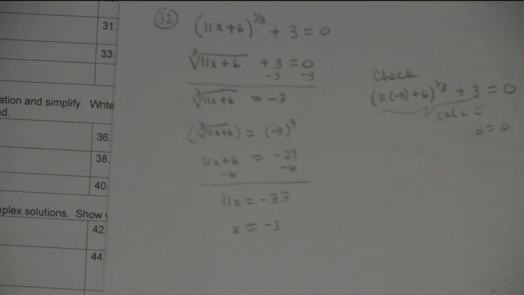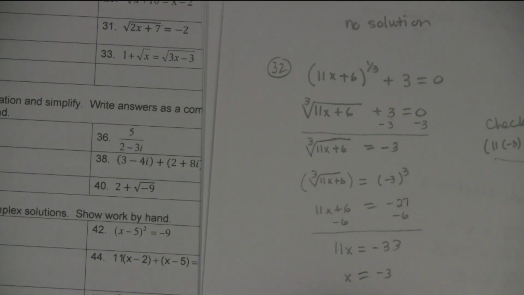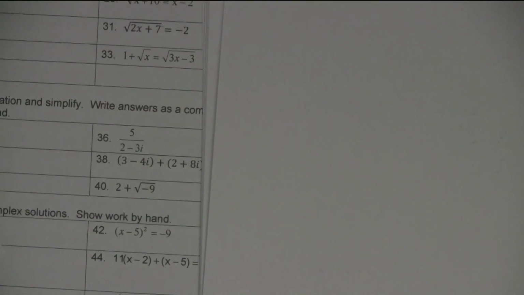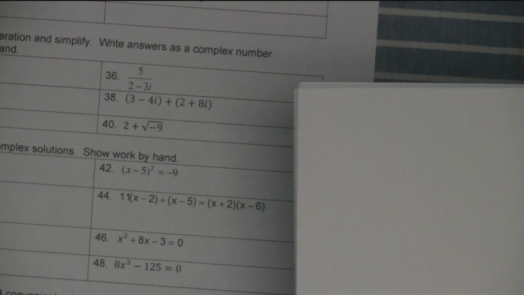I expected that it would work. And 33. Oh, 33 is going to take more room than that. Oh my gosh, I injured my finger. That's all I can think about. You ever get a paper cut on your finger? And I mean, it's like crazy.